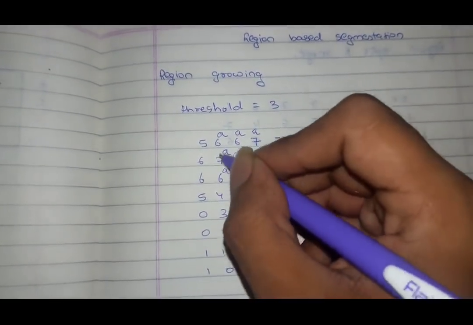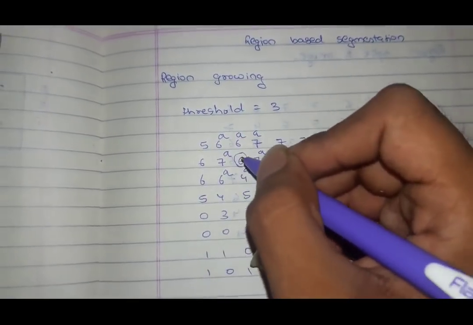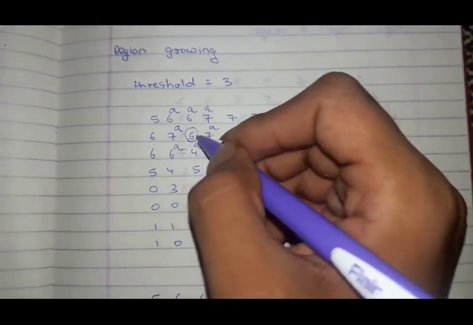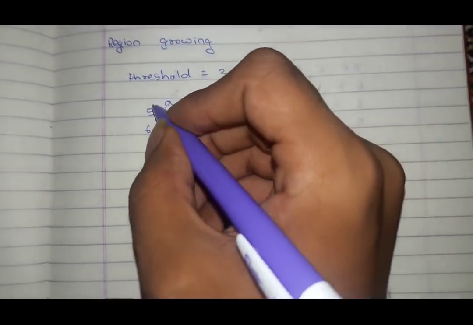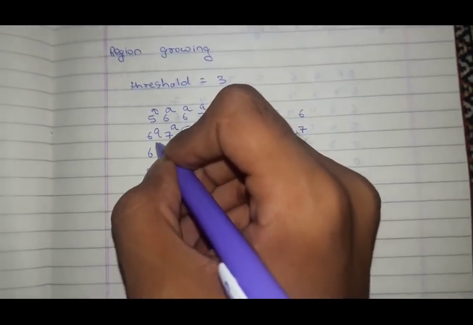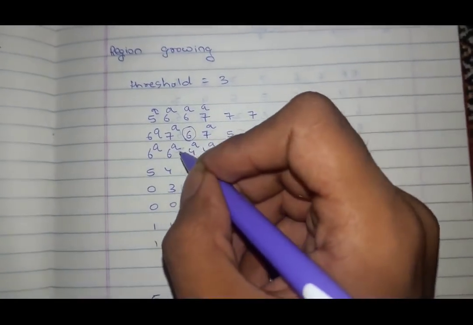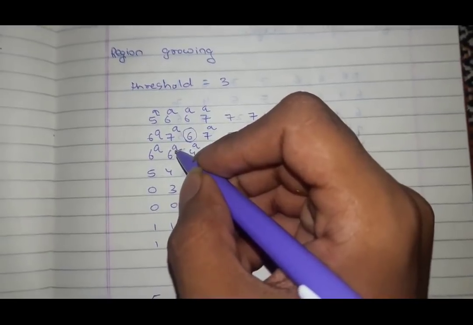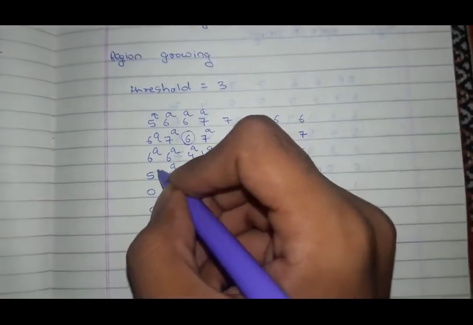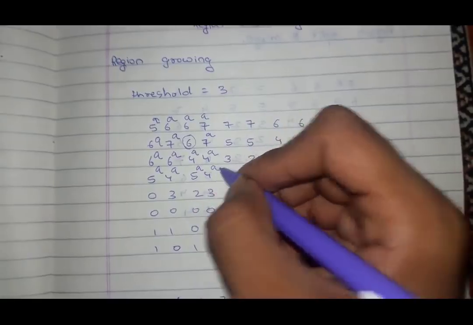Now the neighbors are done. Now we need to consider the others. The same thing, you compare these with the seed point. So you do 6 minus 5, that is again 1, which is less than the threshold and it belongs to the region. Like this you can see that these pixels belong to the region. Here 6 minus 4 is again 2, which will belong. 6 minus 5 is 1, it will again belong.